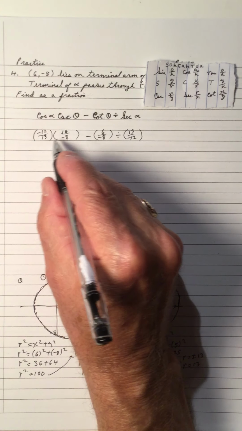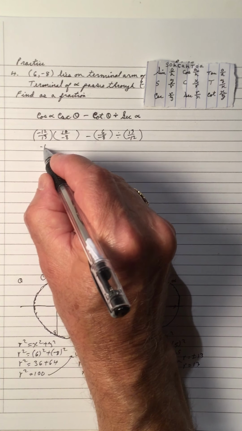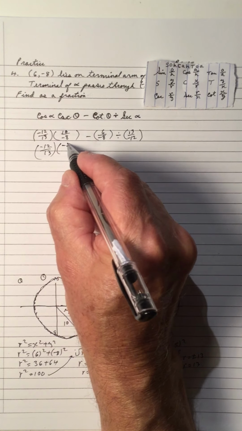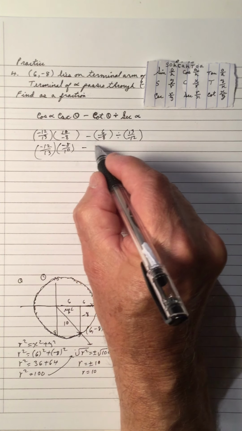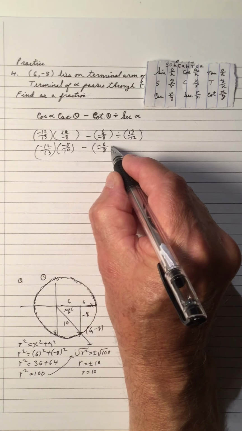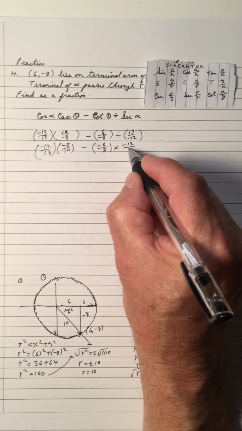Now I have to multiply and divide first, but I'm going to do this negative 12 over 13, and this is a negative 8 over 10. I'm going to do this as a negative 6 over 8, and I'm going to divide, so I'm going to multiply by the reciprocal, which is the negative 12 over 13.